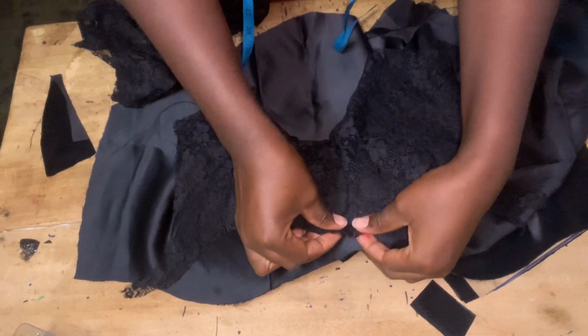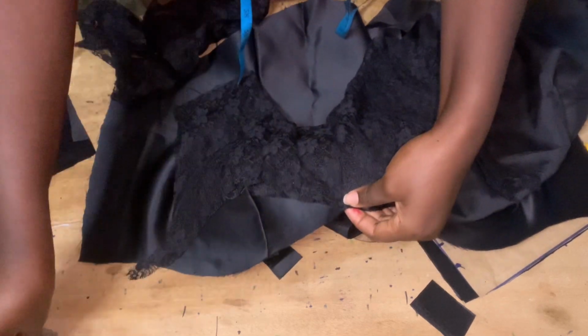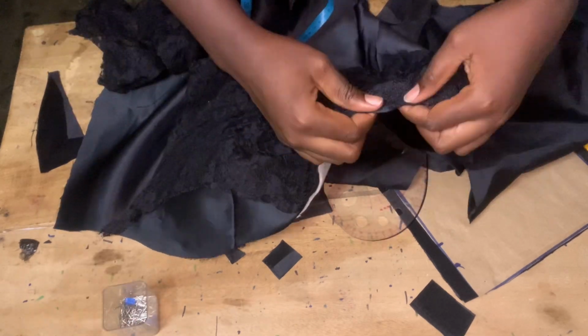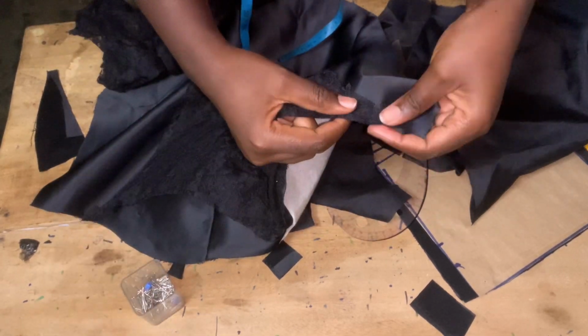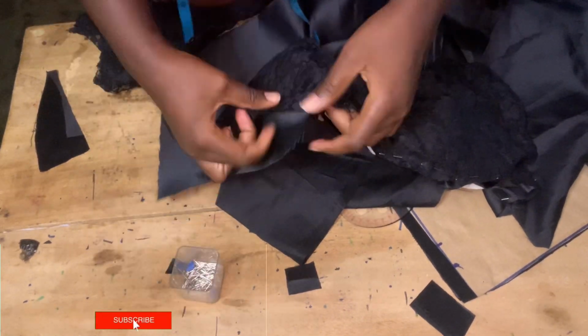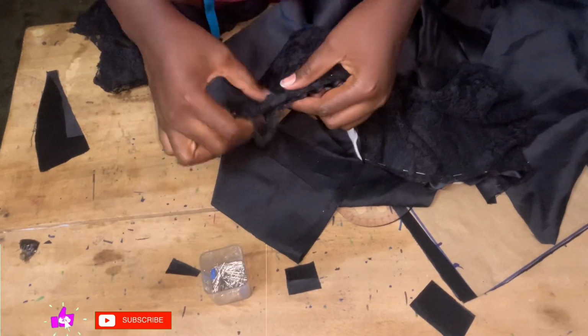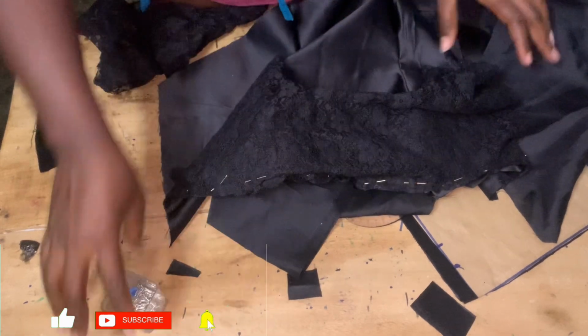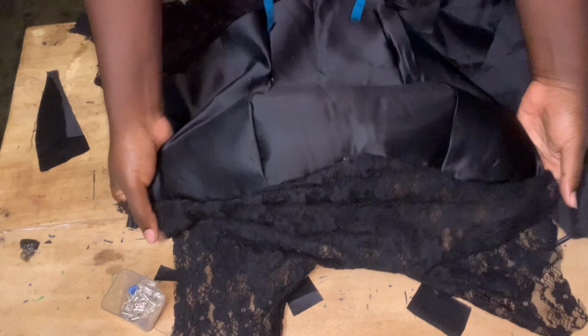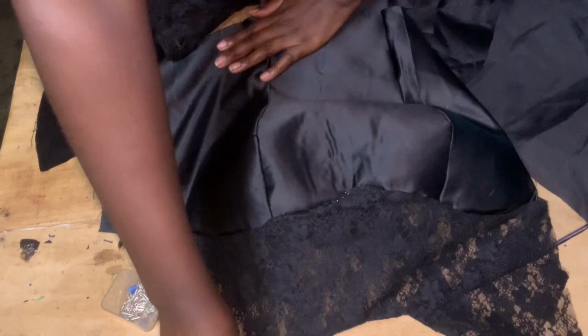So to do that, I'm going to make sure that the center of the yoke and the center of my bodice is aligned like so, and I'm going to pin it down from one side to the other side. Make sure that you are very careful and you are patient while pinning down. So as you can see, I've not stitched it together, just pinned it down, and it's already looking so good.